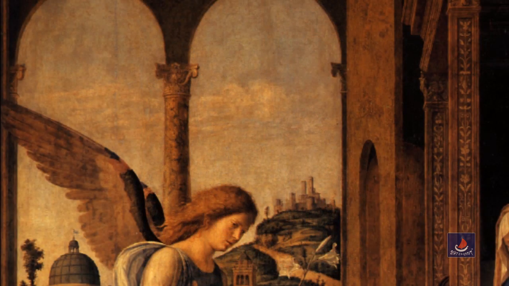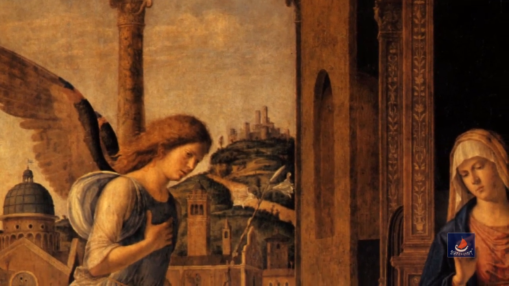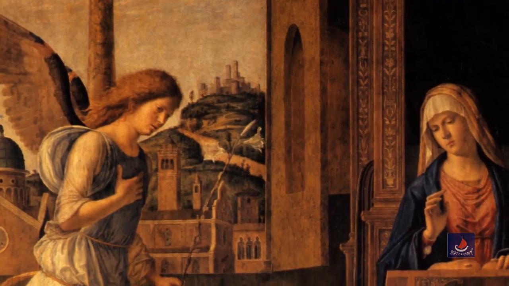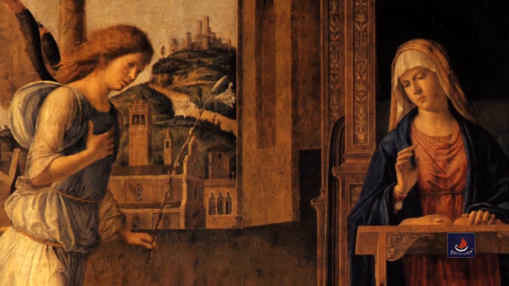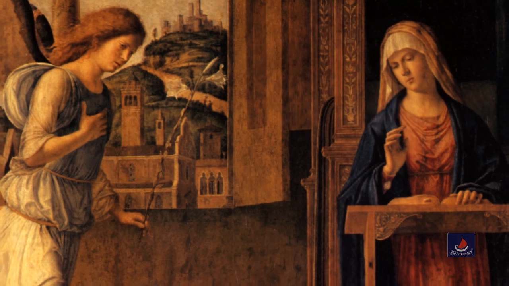Venice is confirmed as the setting of this scene by the form of the window and furniture. More than once, the Renaissance masters located scenes taken from Holy Scripture in contemporary interiors of Italian houses.